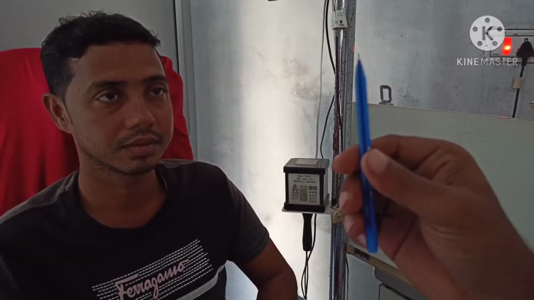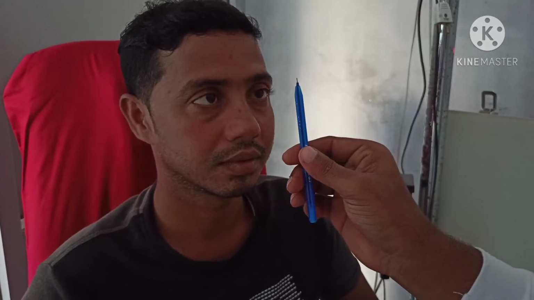Hold the pen 10 cm away from the eye of the patient and instruct the patient to monitor closely the tip of the pen.